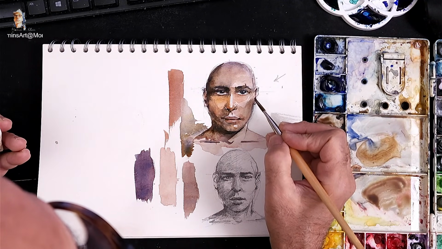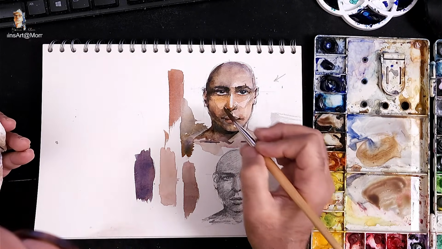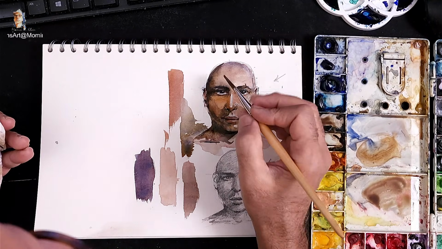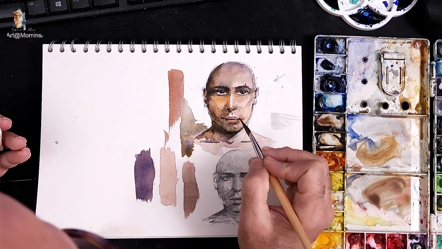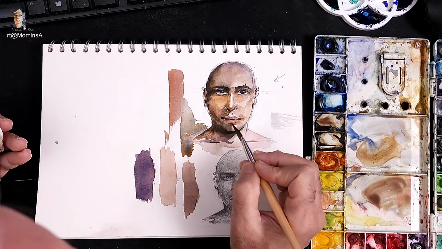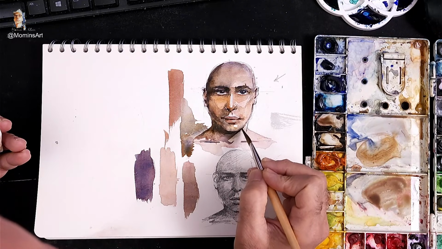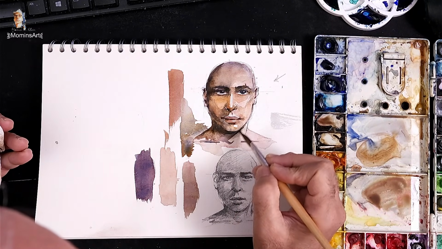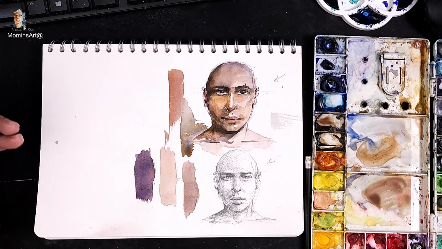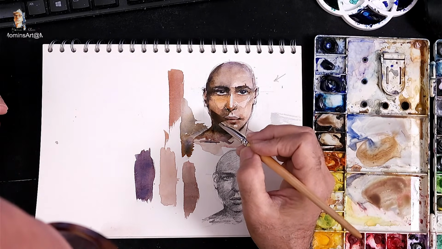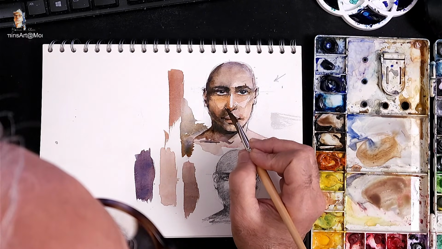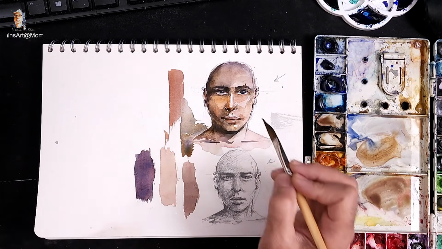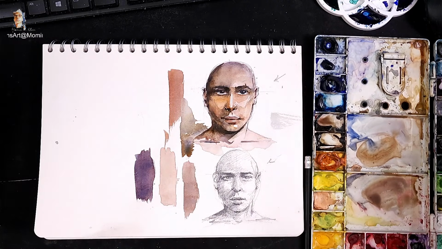Let's get some. The ears are also done. Okay, done. Dimples, dark value here underneath, and then I will put some dark value here. All right, so mostly it is done, right? I'm done with my portrait. I can go further, I can do more.